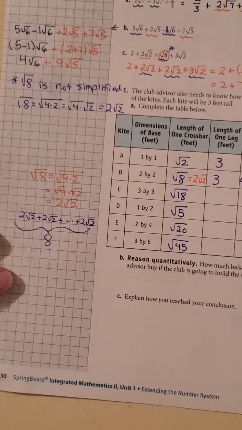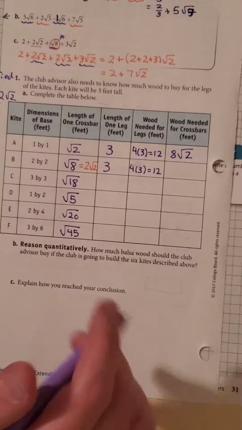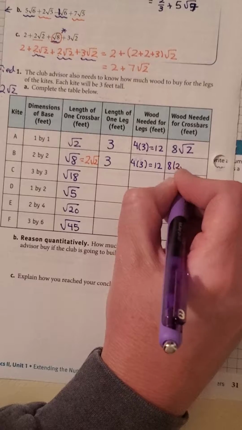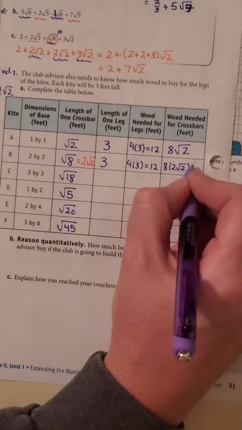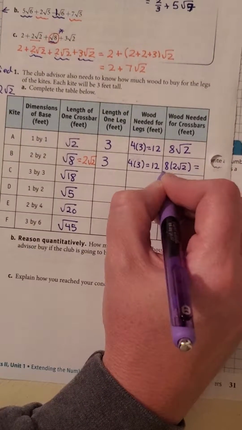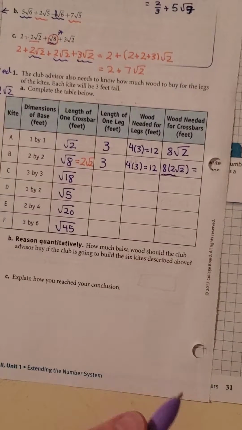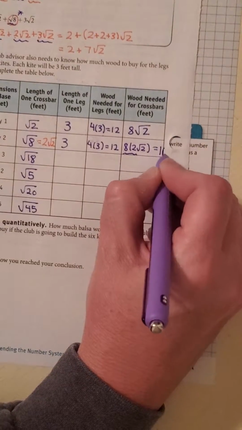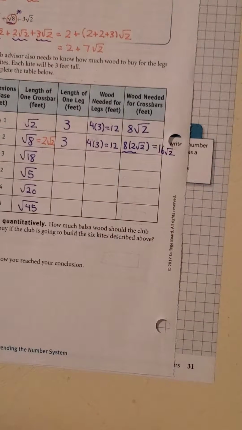So I'll have 8 2 square root 2's, which will be 16. I'll add 2 8 times, and I'll get 16 square root 2's.